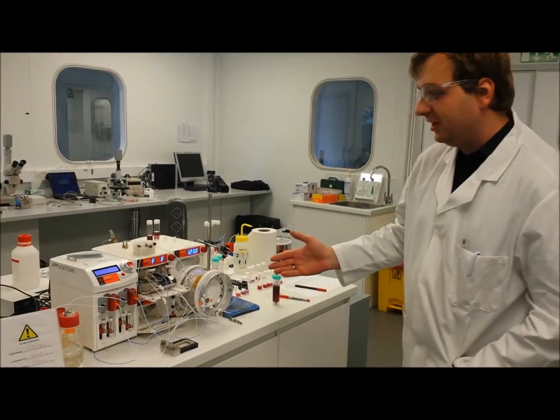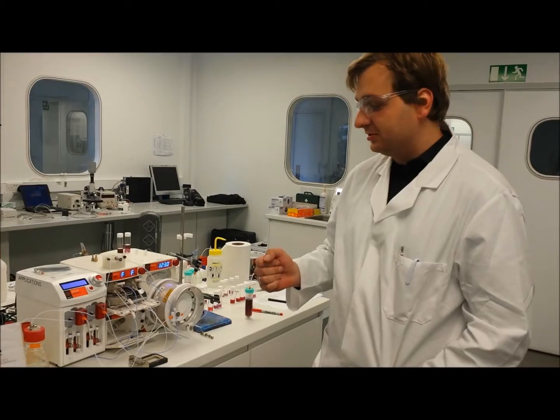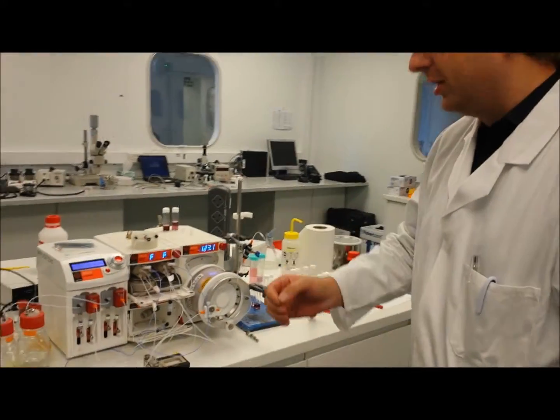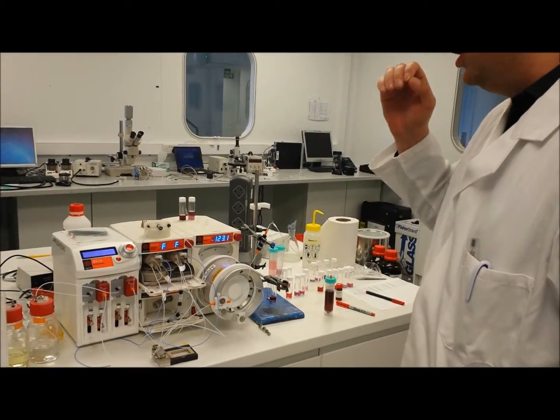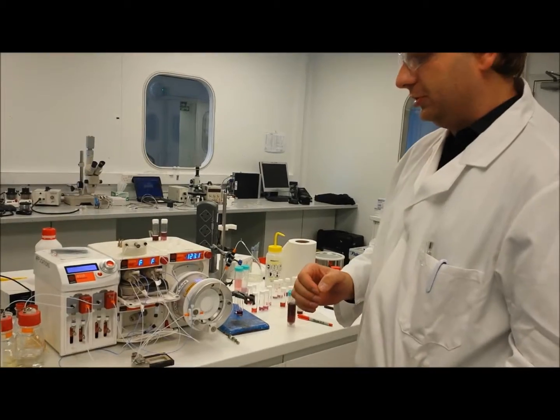And what we have here is an Asia flow chemistry system producing gold nanoparticles. So let me just show you very quickly the setup, and then I'll tell you exactly why we're using the Asia flow chemistry setup rather than a batch chemistry setup in order to produce those gold nanoparticles.